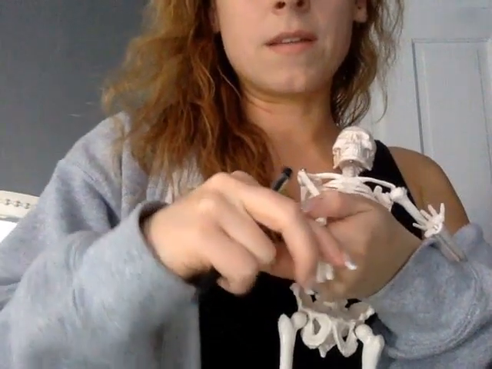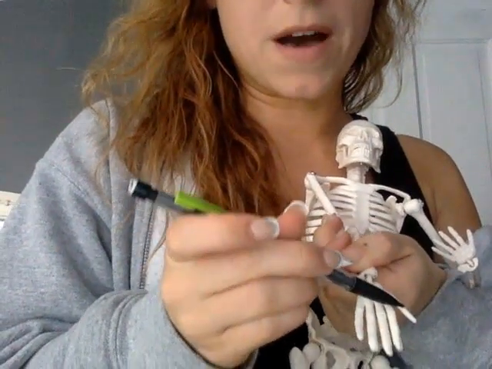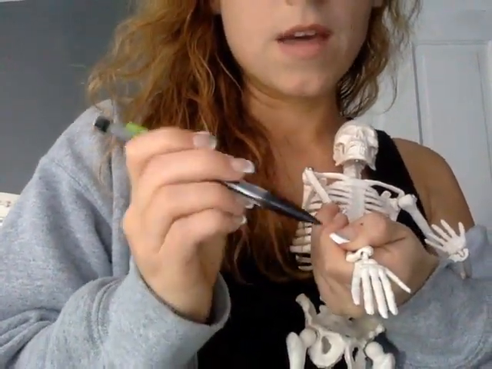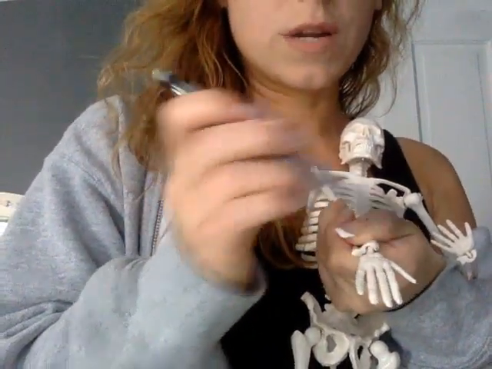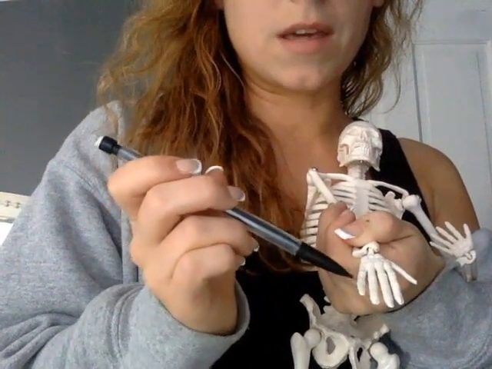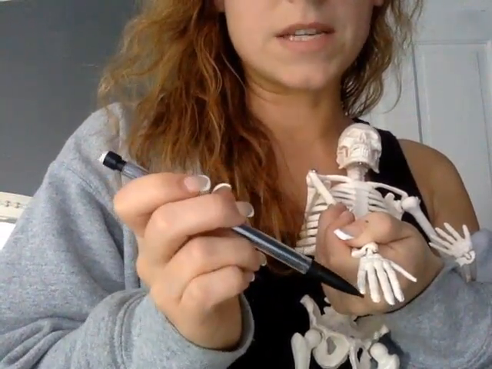Then we have metacarpals. On each hand you have 5, and they're numbered 1 through 5. And then we have the phalanges. There are 28 total, and there's going to be the proximal, middle, and distal, with the exception of the thumb there.